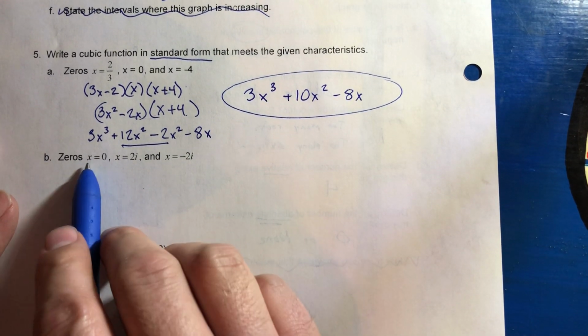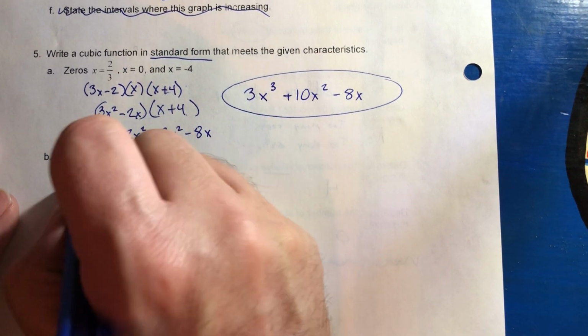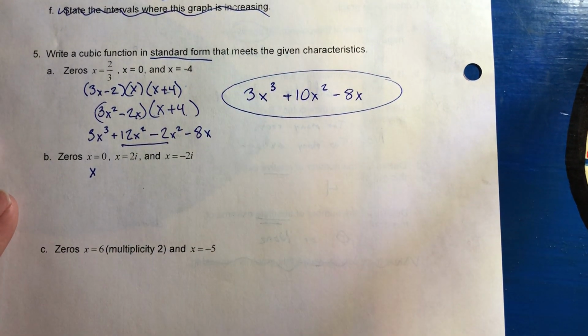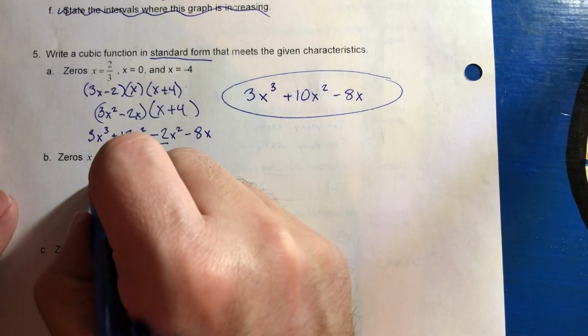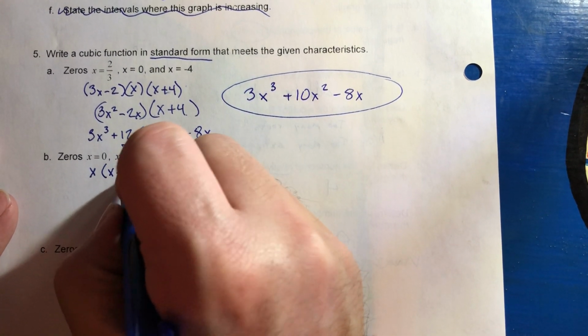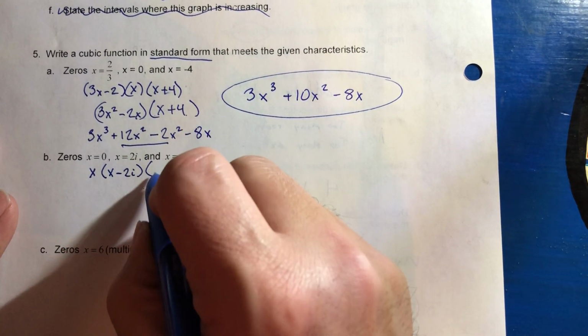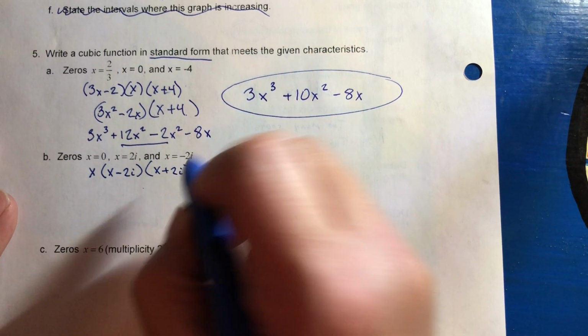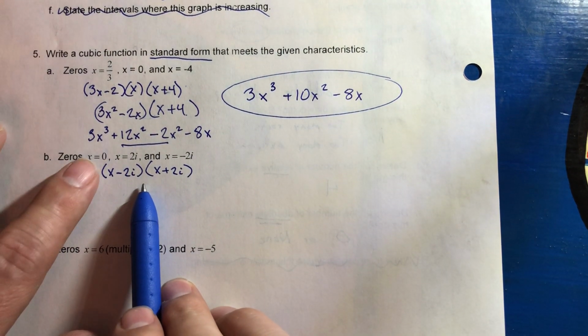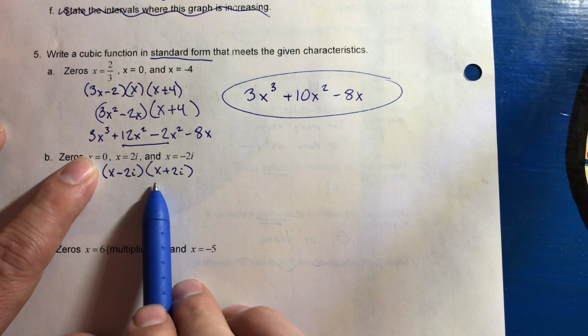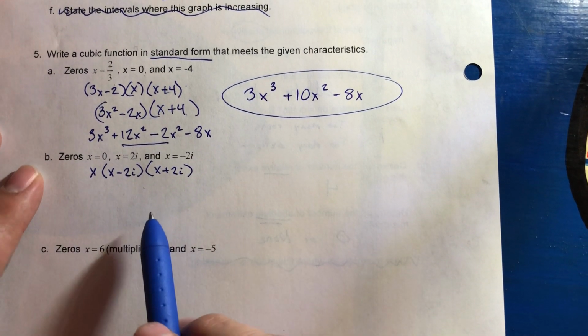For part B, again, I have a 0, x equals 0, so that's just a factor of x. This factor becomes x minus 2i. This one becomes x plus 2i. Okay, with the i's, I like to do those first, so I'm going to do this first and then multiply by x at the end.